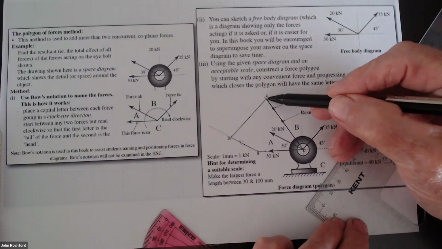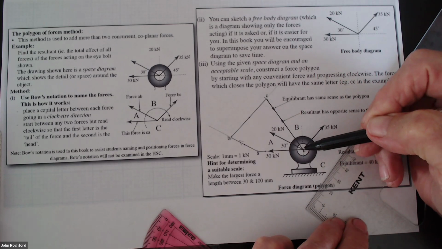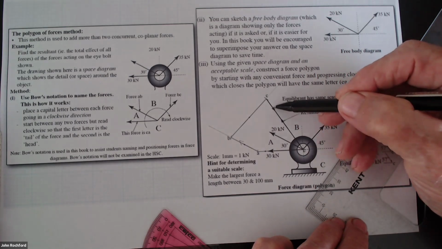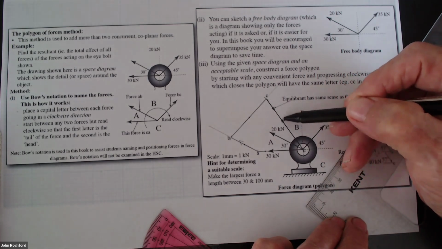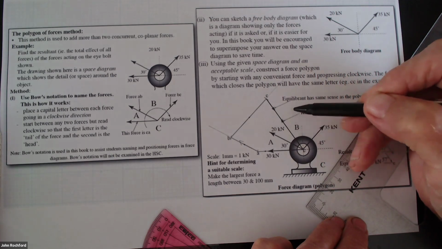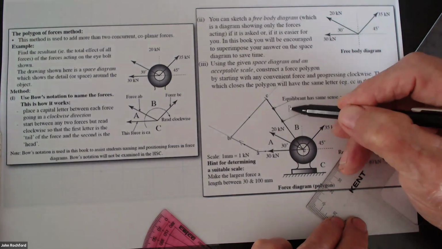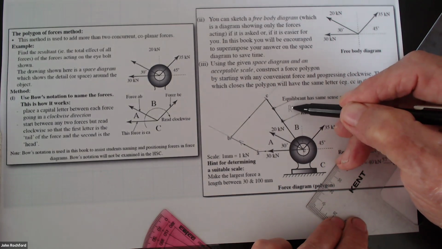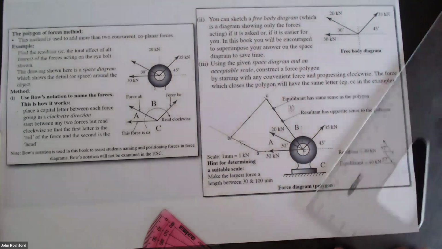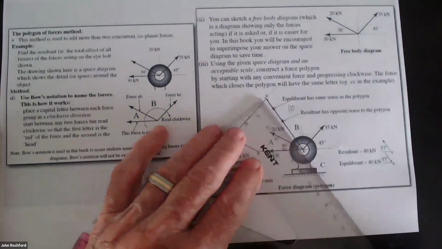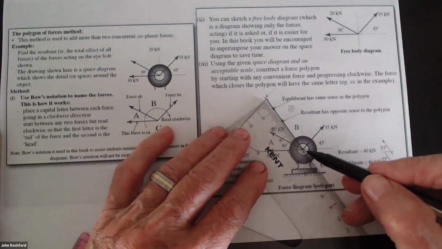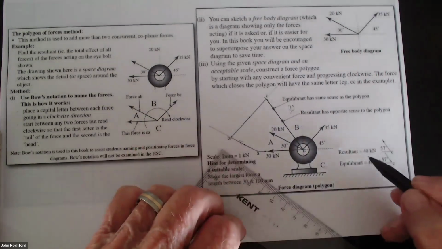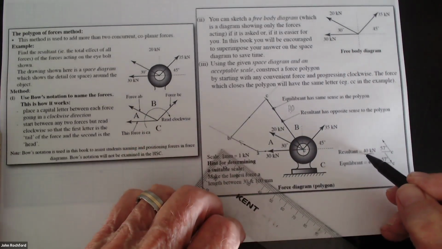Now the force that joins C to C is the equilibrant. That's the one that will balance all these forces. And the force that goes in the opposite general direction is the resultant. And the way that I remember that when I was your age is that the first two letters in my name are RO, and I remember the resultant goes in the opposite general direction. So then you just simply measure this distance, and then it'll be 40 millimeters. And so therefore it's 40 kilonewtons magnitude.